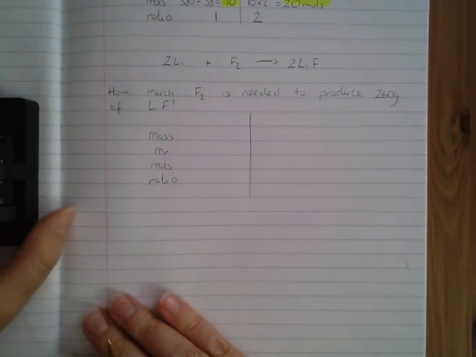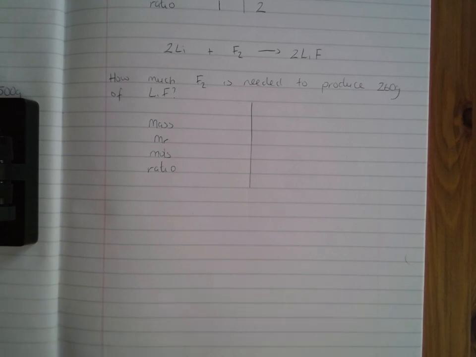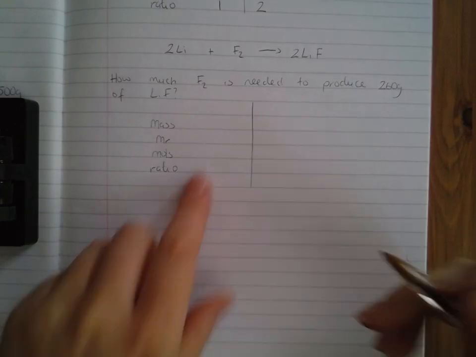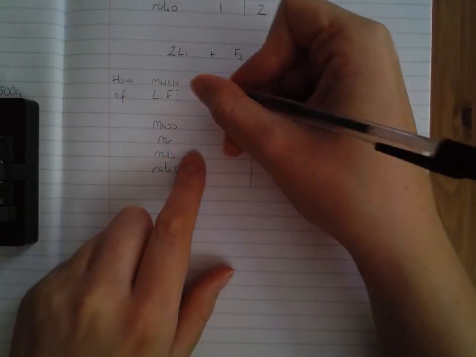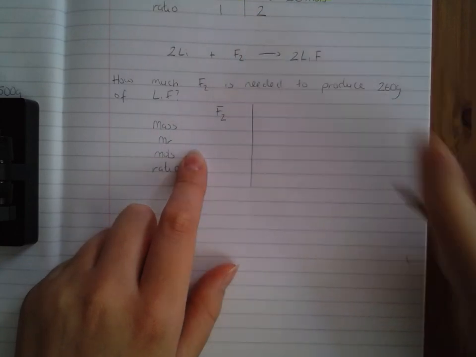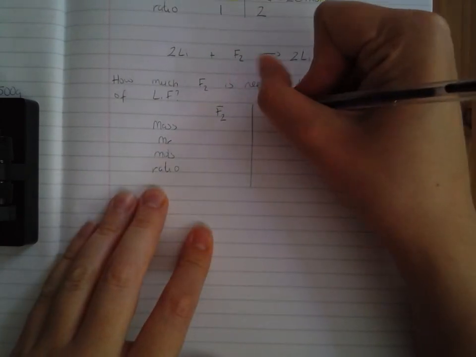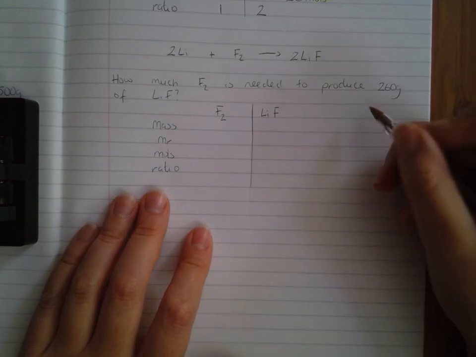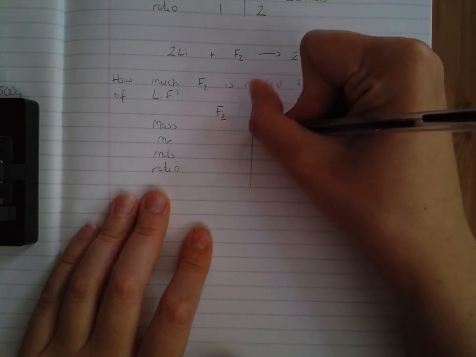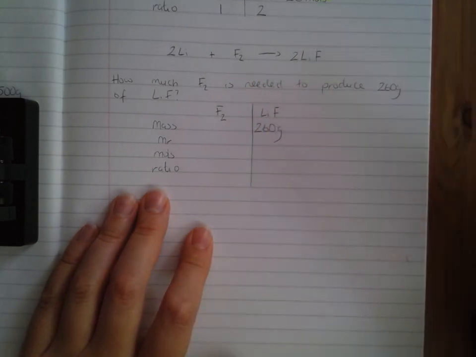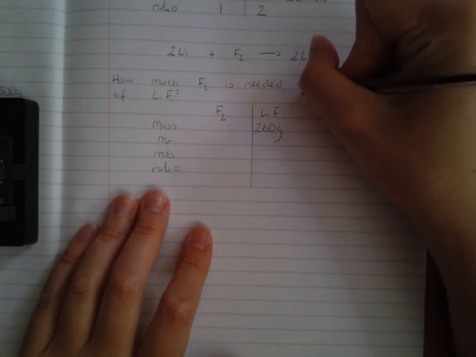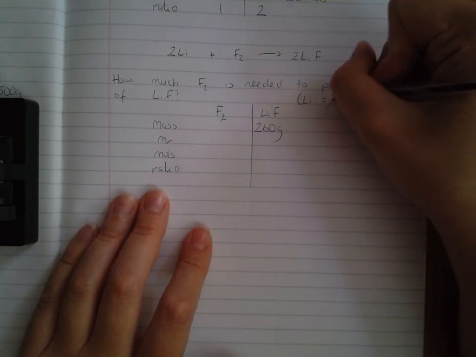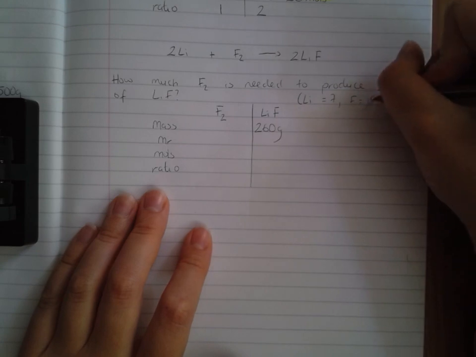I'm going to look at another example using the same equation. And this time I'm asking how much fluorine is needed to produce 260 grams of LiF. So once again, I've got fluorine in my table because I'm asked about fluorine, and I've got lithium fluoride in my table because I'm given information about lithium fluoride. The information I'm given is 260 grams. The numbers that I need from my periodic table are 7 and 19.